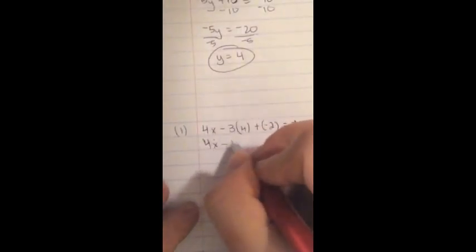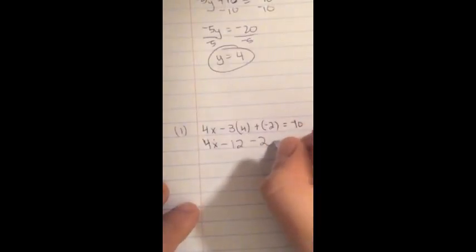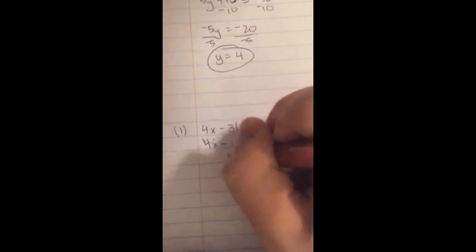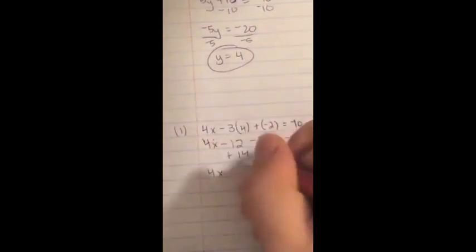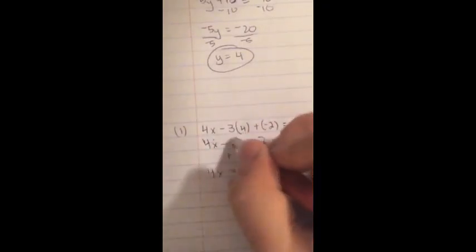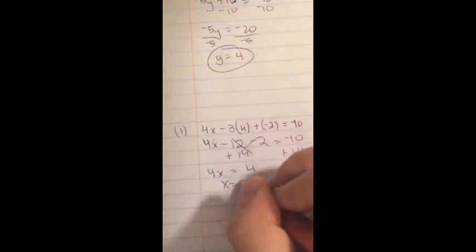So going down the line, we have 4x, this becomes minus 12 minus 2 equals negative 10, and then we can combine these like terms and make that negative 14. So if we add 14 on both sides, we're left with 4x equals 4 because this cancels out. And so we know x equals 1.